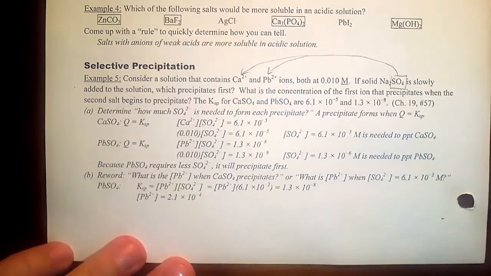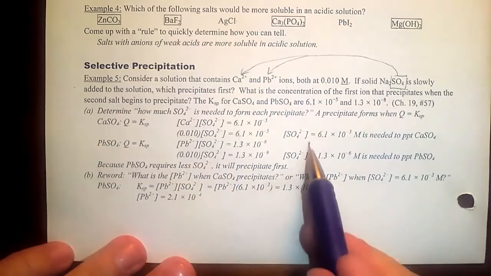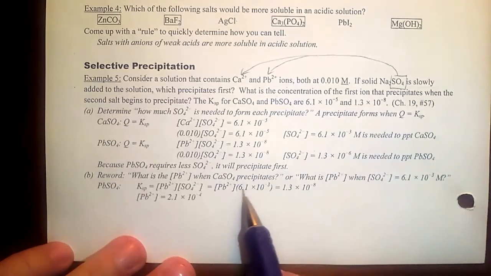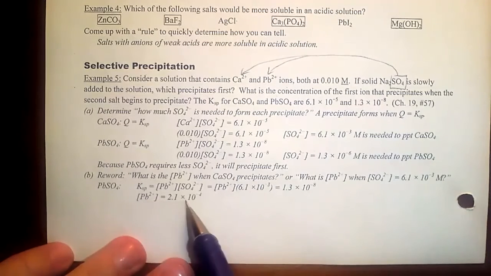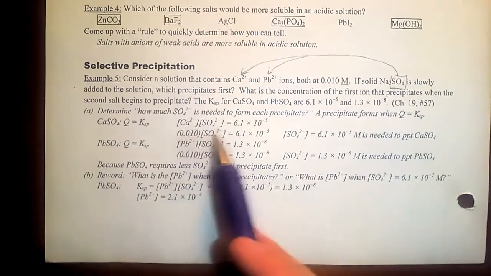So we're in a saturated solution situation because we keep dripping in more of this, and we just keep creating more and more precipitate of this. So when sulfate ion finally reaches this amount, what will Pb be? Well, it reaches this amount and K is true, therefore divide, and we get the lead ion concentration when sulfate ion is high enough to start this one precipitating.